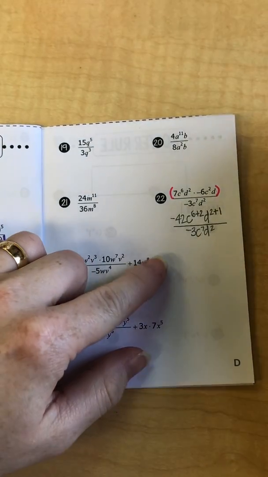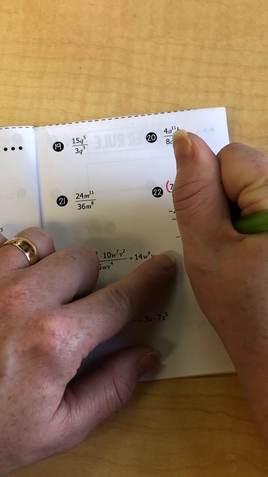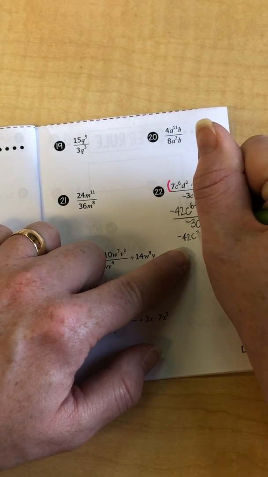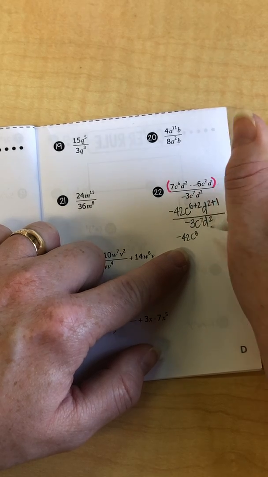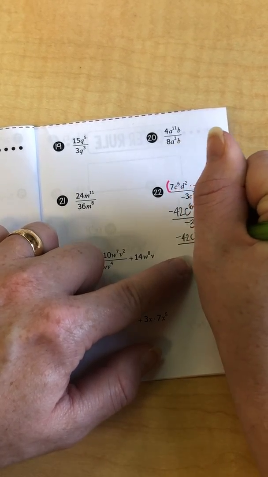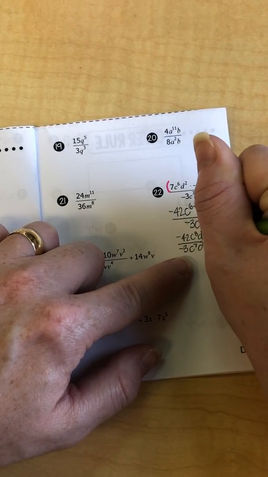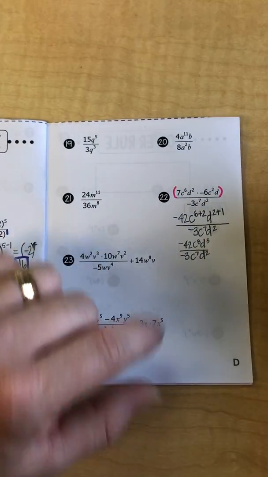All right, so I'm going to simplify this real quick. I need to write small because I'm running out of room. This is going to be -42 times C to the 8th D to the 3rd over -3 C to the 7th D to the 2nd.